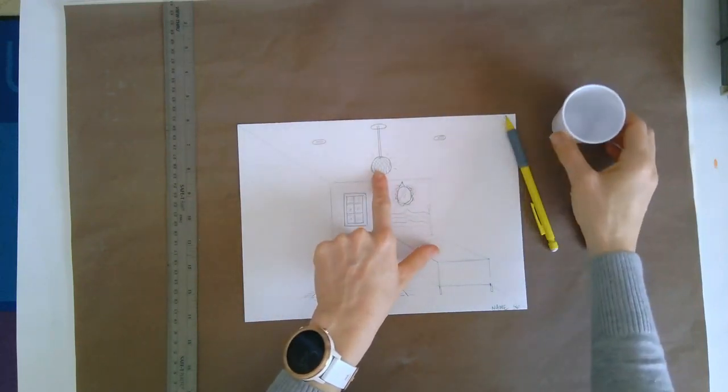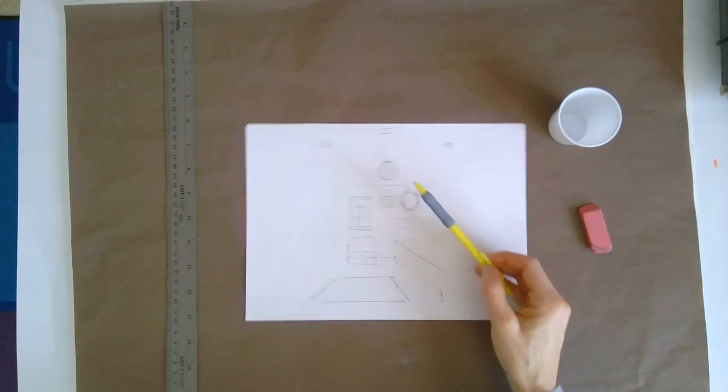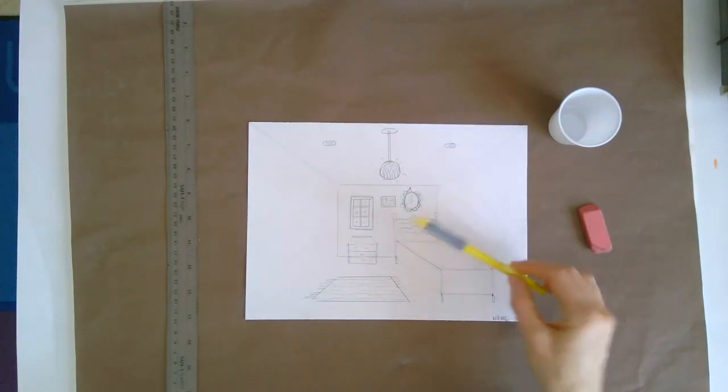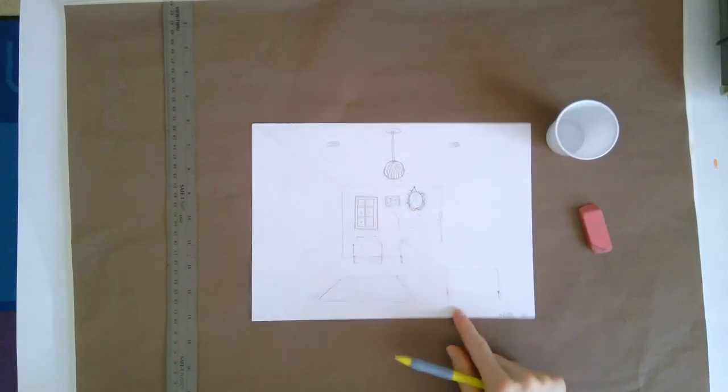I didn't want this to be on its side. I wanted to be looking more directly at it. So this is my disco ball, so it's hanging down, and that's where it would look more like this. So I just wanted to show you those two different ideas.